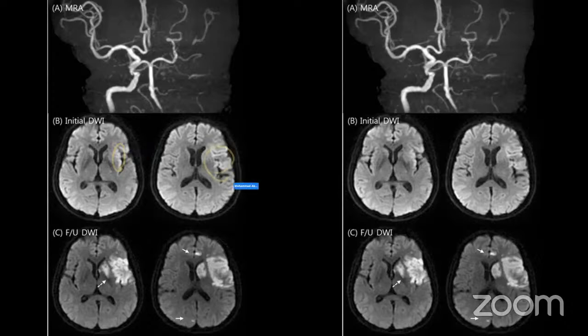Usually this patient will present with motor dysphasia, clear motor dysphasia, and you can just find the very subtle changes here. It is relevant because it looks a little bit edematous compared to the other side, and it has some subtle signal change in the diffusion compared to the other side as well.